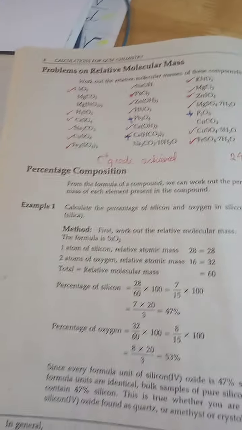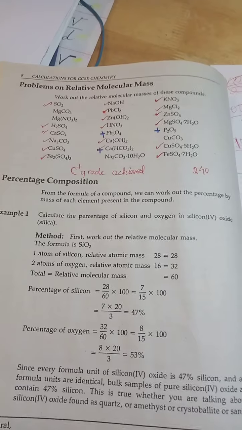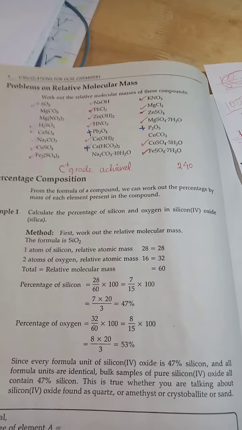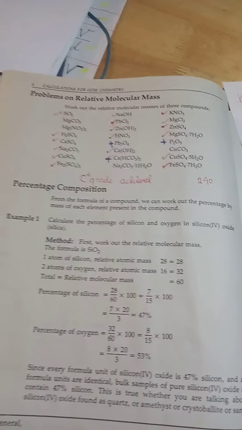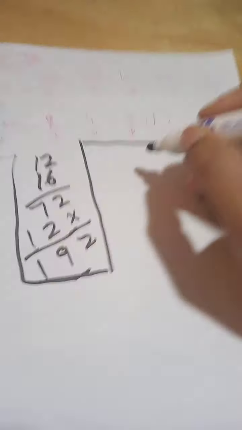this is a plethora of practice here. So I'm going to start off greedily. I'll start off with SO2, sulfur dioxide.